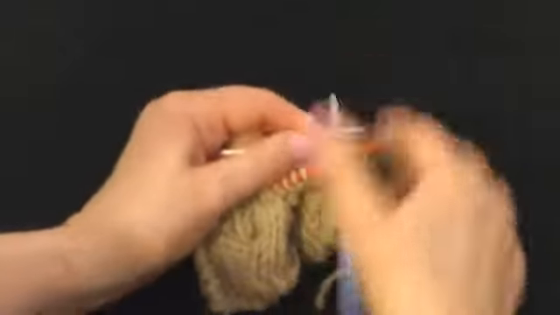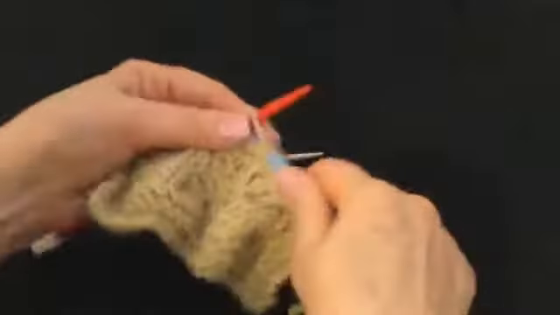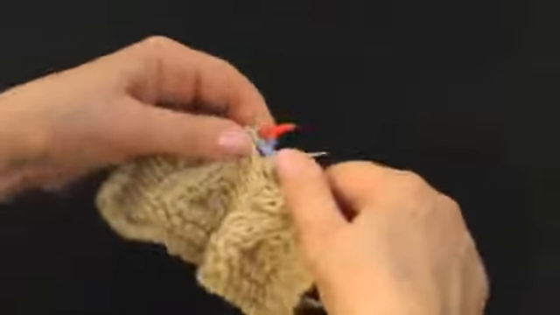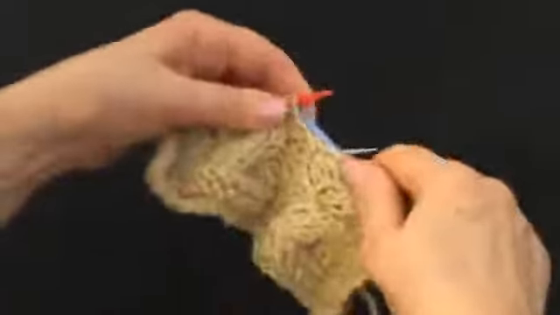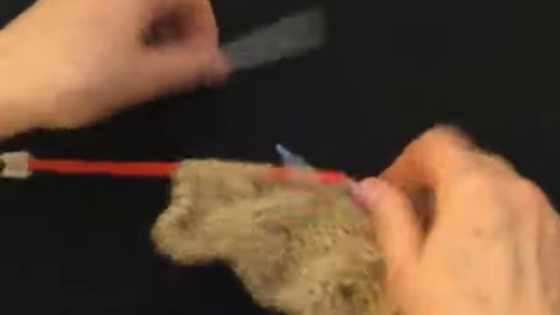So far, so good. Then I'm going to purl to my next cable. My plastic needles are sticking. Now this is where I'm going the other way with my cable, so I get the wave pattern.